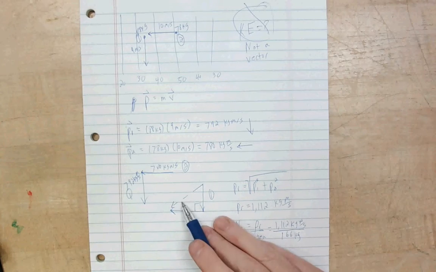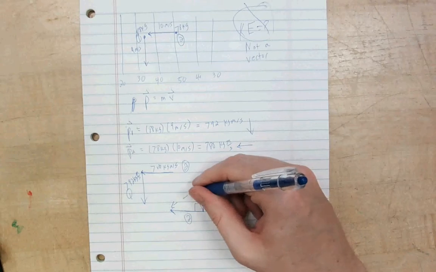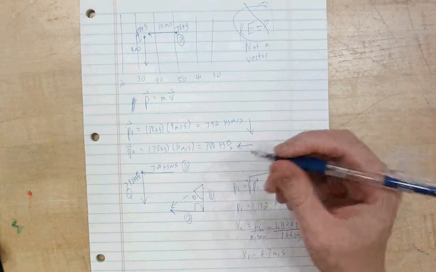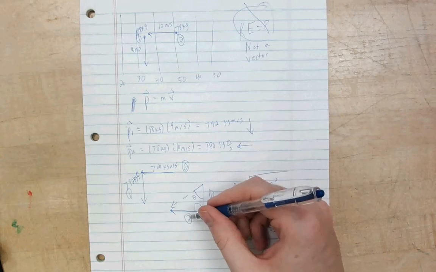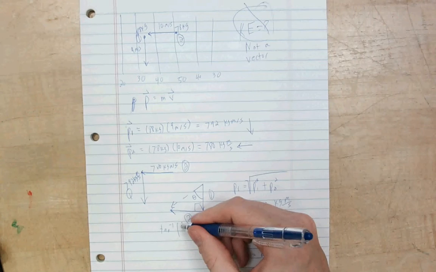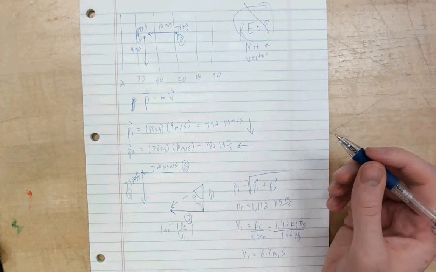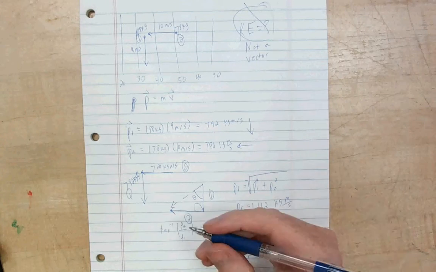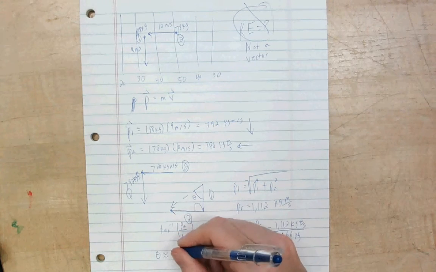But what if I want to know the direction? Well, in that case, I've got to figure out where to measure from. So let's say here, theta. In this case, it's going to be inverse tangent of rho 2 over rho 1, opposite over adjacent. And when I do that, I get theta is about 45 degrees.